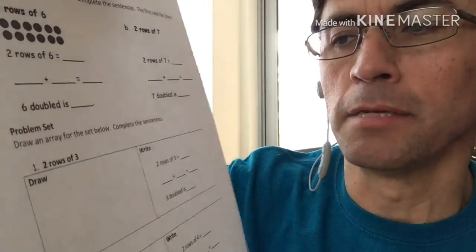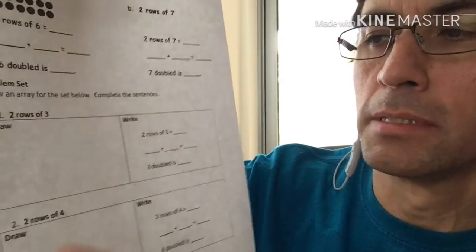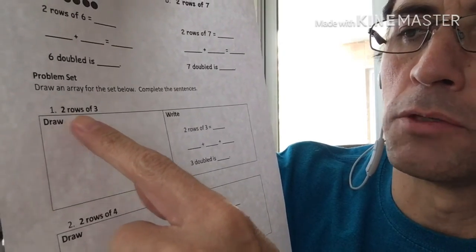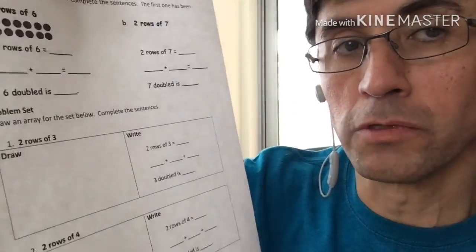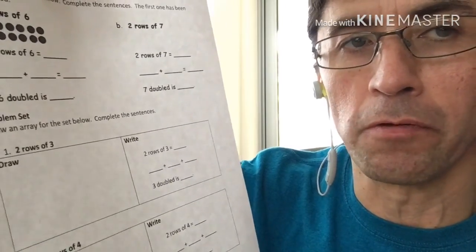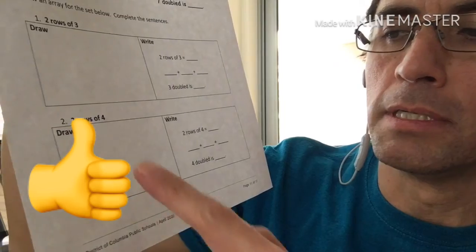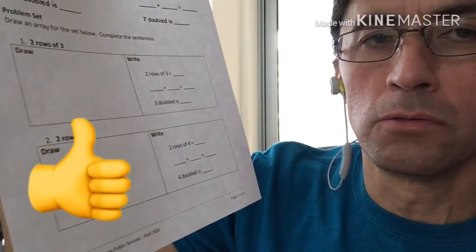The last part in your packet today is the problem set. You have 2 problems. In the first one, you're going to draw an array with 2 rows of 3. 2 rows of 3 is the same as 2 groups of 3. So that number should be even. And the last one is 2 rows of 4. 2 rows of 4 is 2 groups of 4 without any leftovers. So that should be an even number as well.